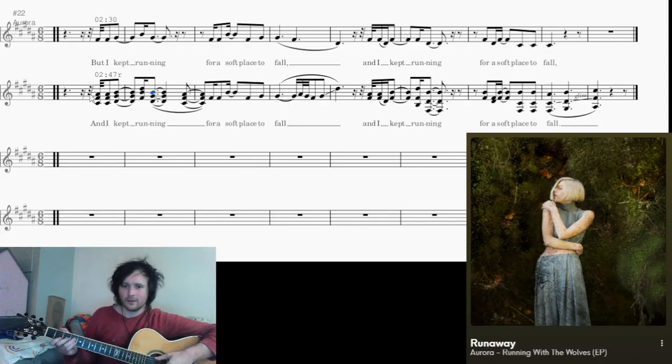Sorry. We've got, so they're all moving up together in triads, but not quite exactly the same intervals.